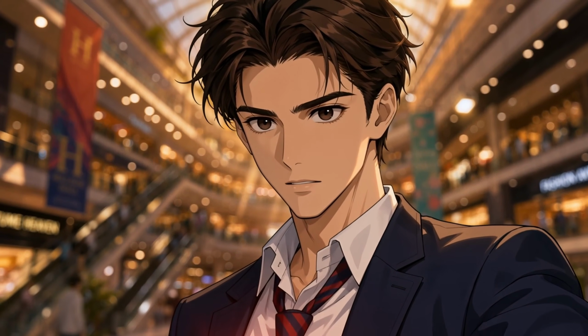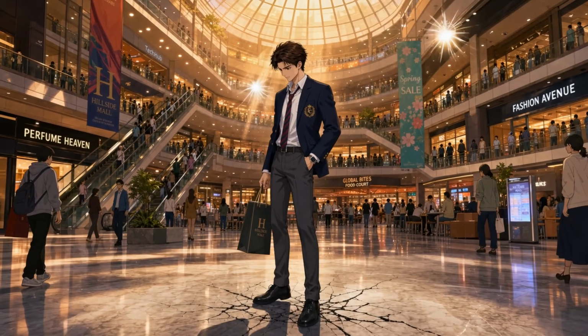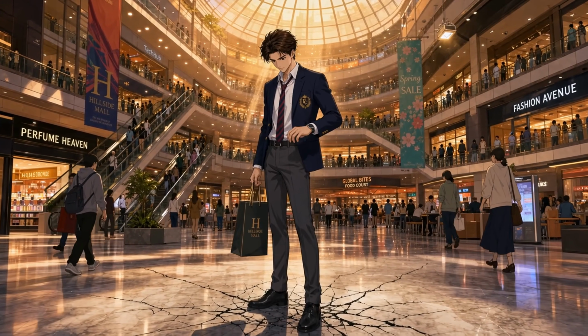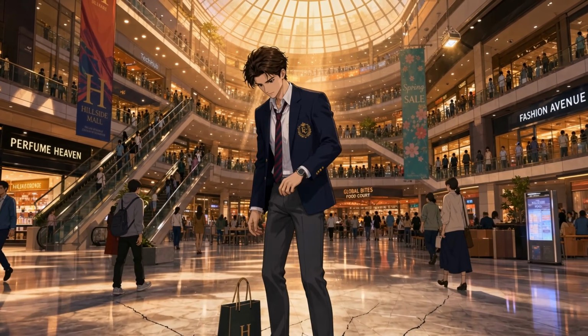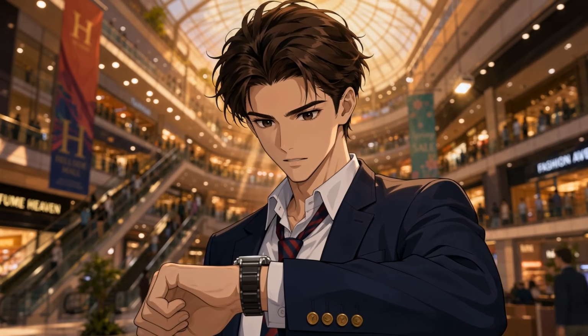Here we go. See, within a few moments, Vidu Q3 transforms your static image into a cinematic animated scene. Look at the camera movement, lighting, and smooth animation. This honestly feels like scenes from a professional anime movie.